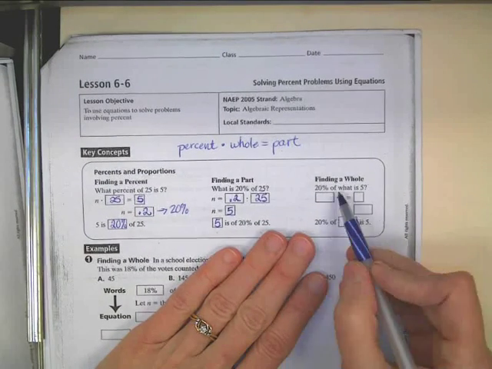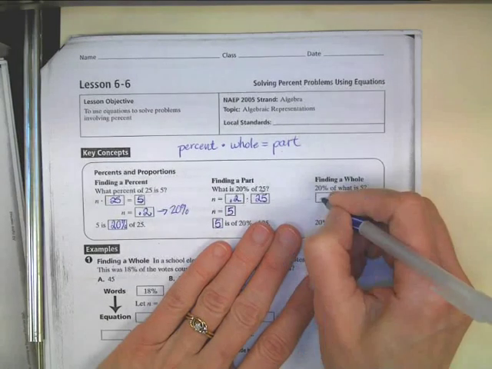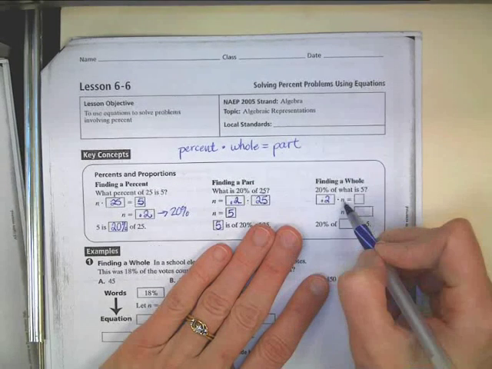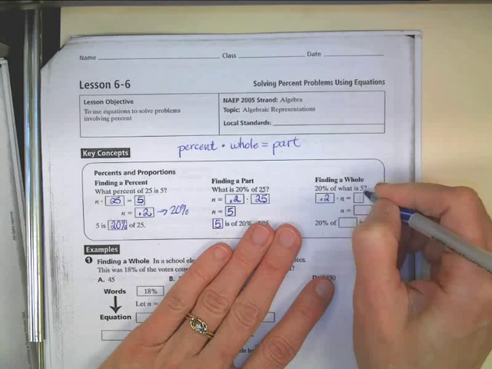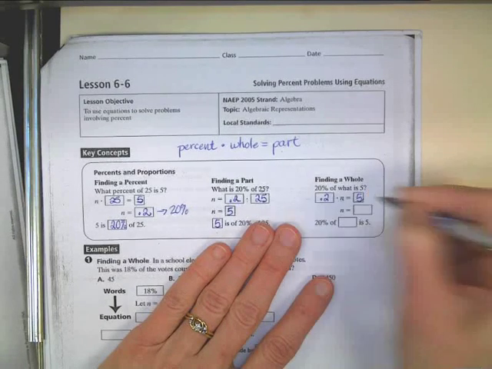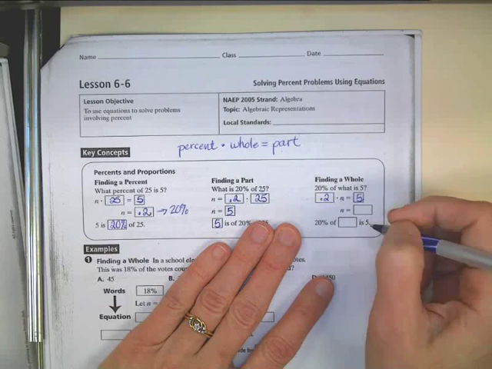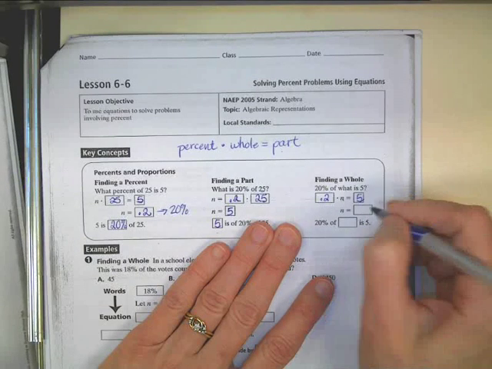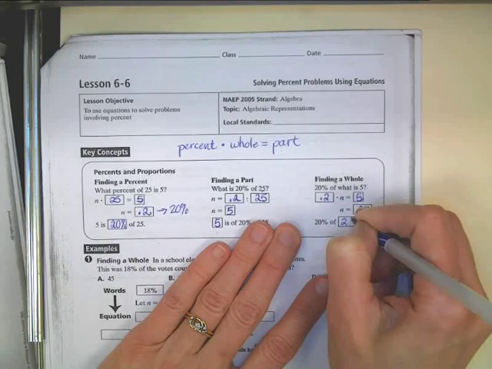And finding a whole. 20% of what is 5. So again, 20% is 0.2 of what is the missing number, so times n, equals is 5, and 5 is the part. So 0.2n equals 5. I'm going to divide each side by 0.2, so my answer is 25.